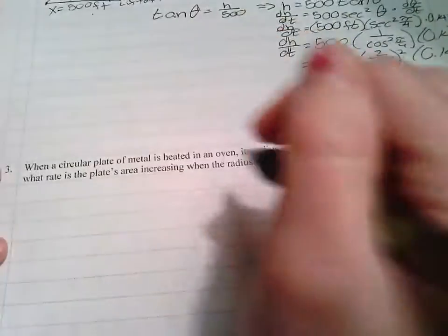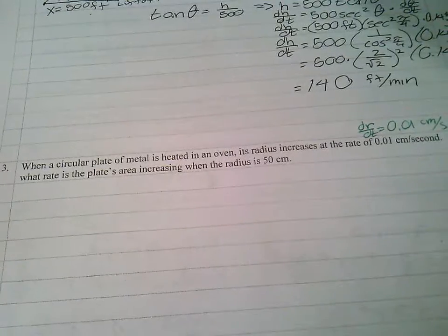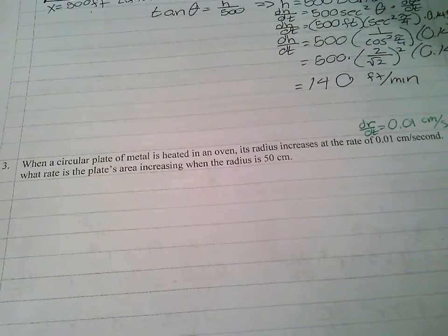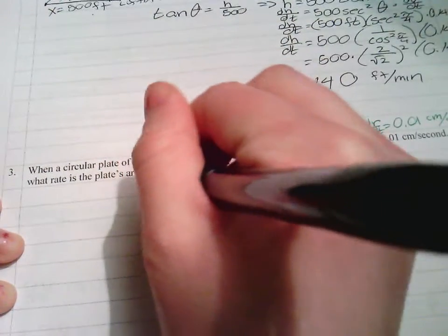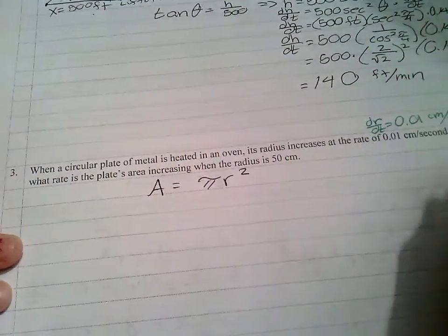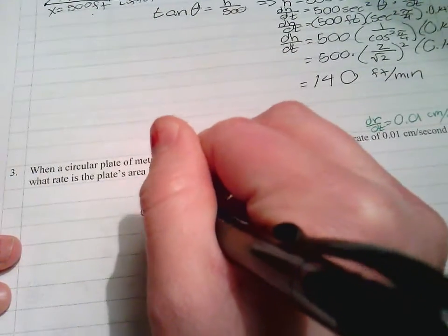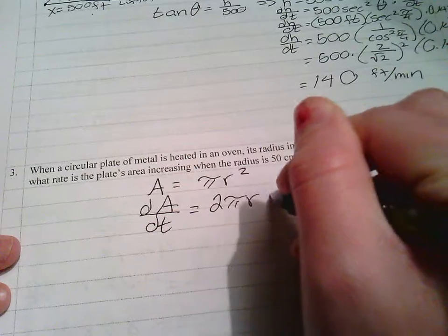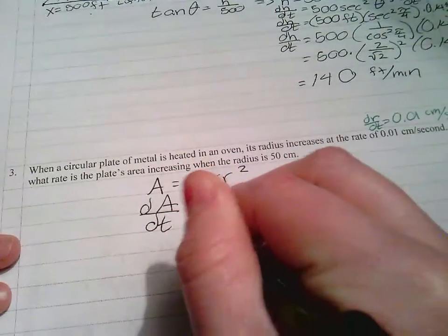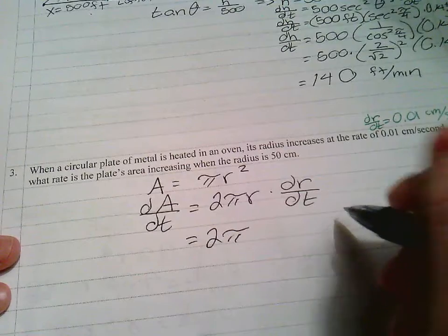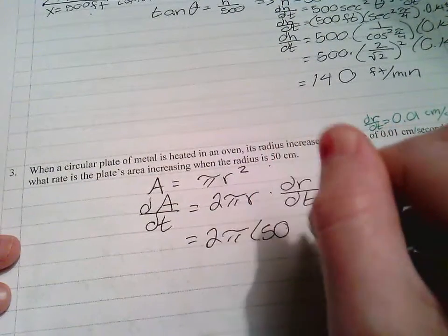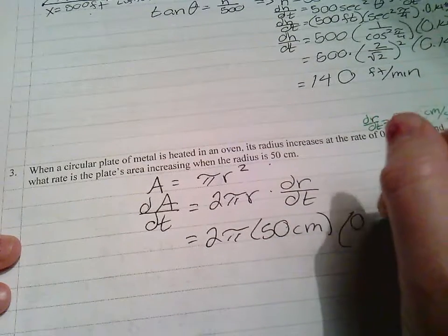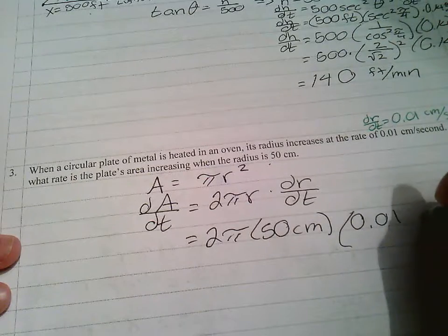So let's look at the area of a circle. The area of a circle is pi r squared. So A equals pi r squared. Differentiate, dA over dt equals 2 pi r times dr over dt, which equals 2 pi. R is 50 centimeters times dr over dt, which is 0.01 centimeters per second.